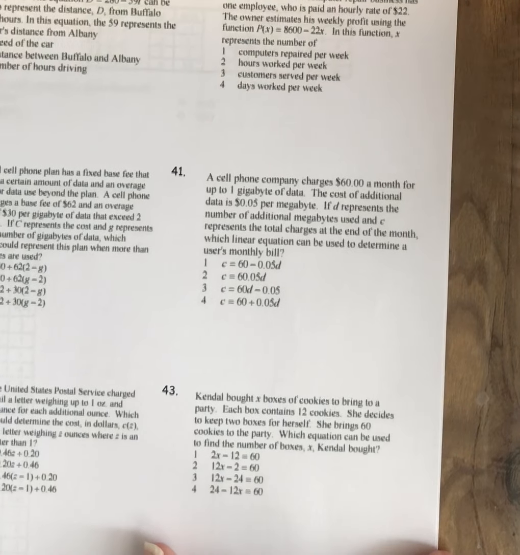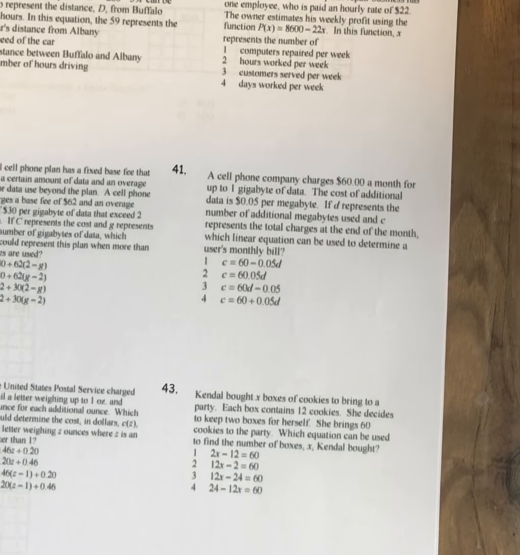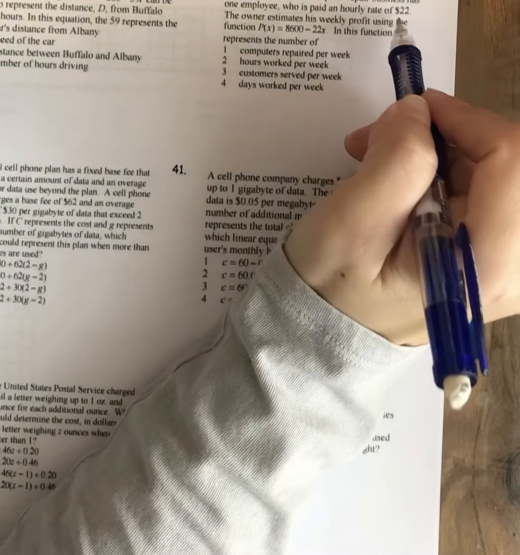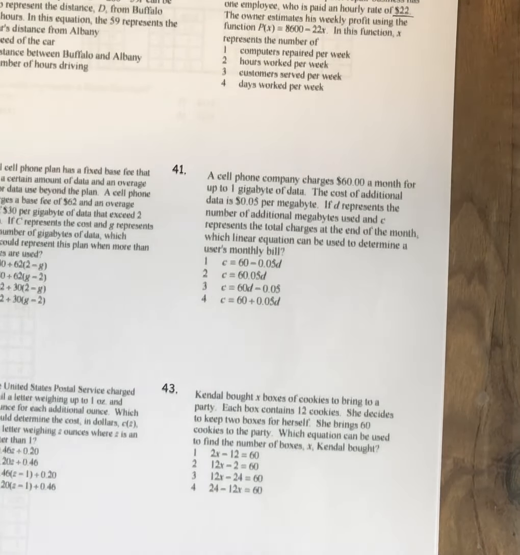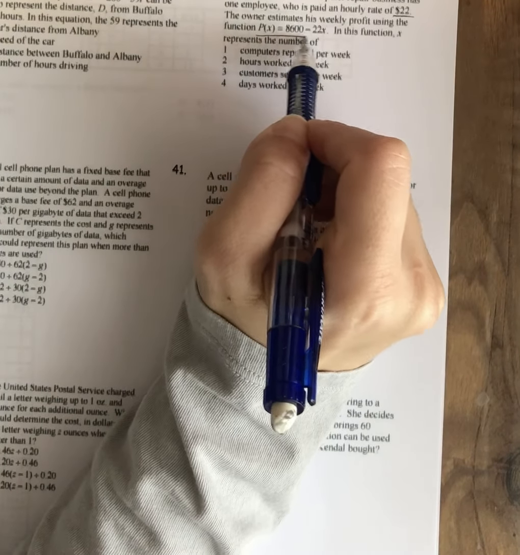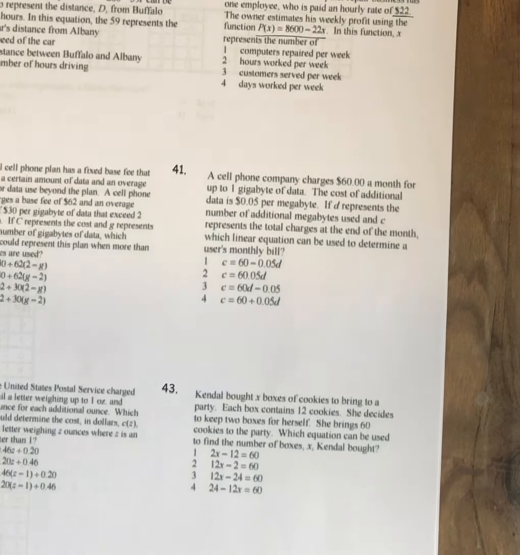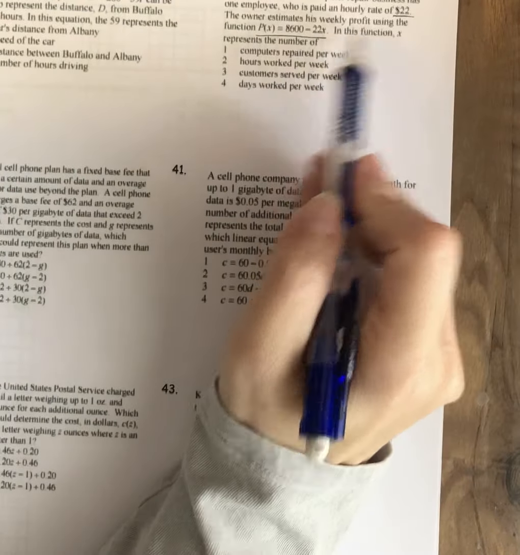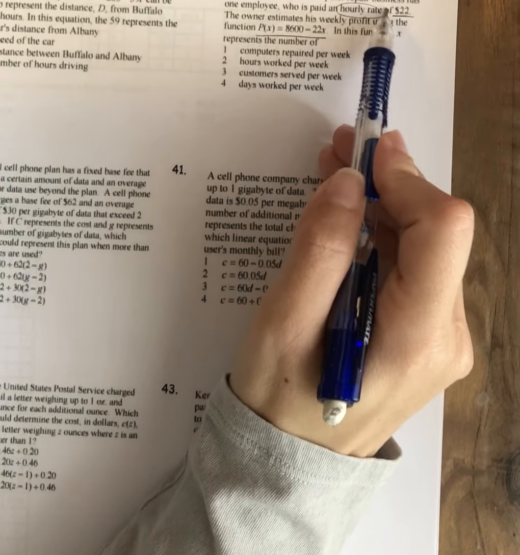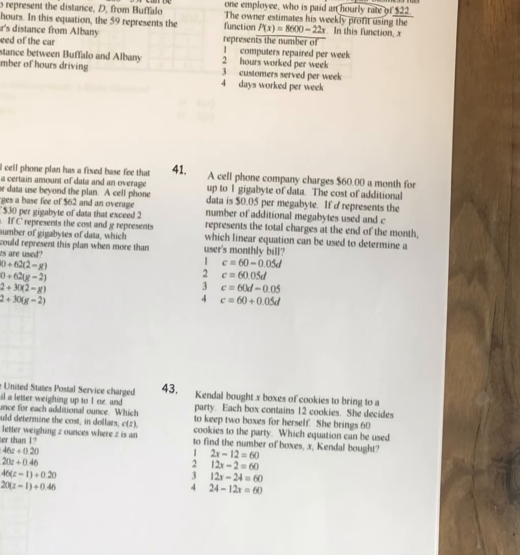Number 39, it says the owner of a small computer repair business has one employee who is paid an hourly rate of $22. The owner estimates his weekly profit using the function P of x equals 8,600 minus 22x. In this function, x represents the number of, well, we know the 22 is representing how much that person earns hourly, their hourly rate. So computers repaired each week, hours worked each week, customers served per week, or days worked per week. The only thing they talk about is the hourly rate of that employee. So it has to be choice 2, which is hours worked per week.